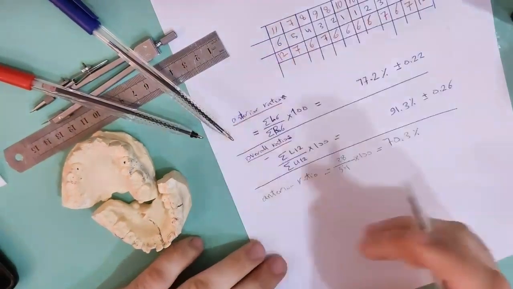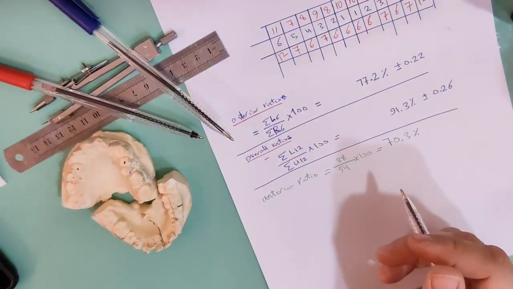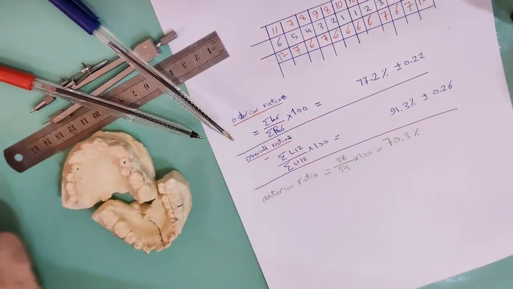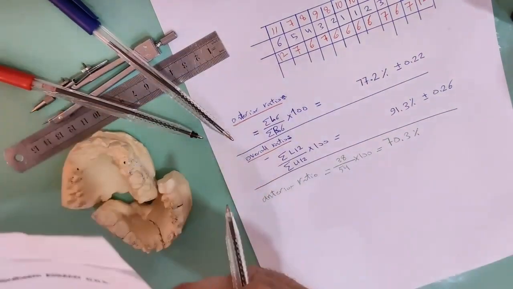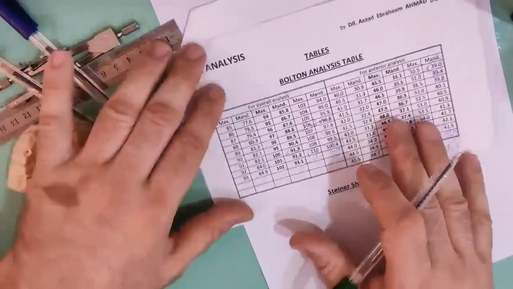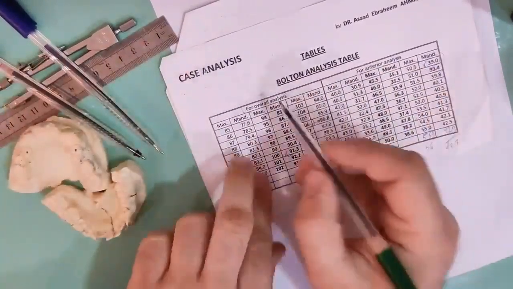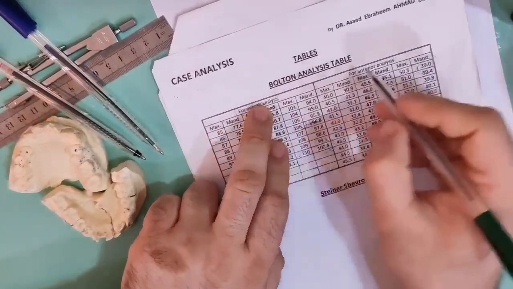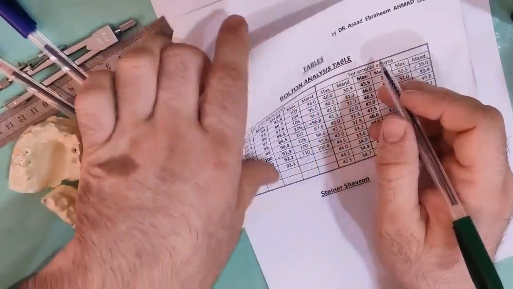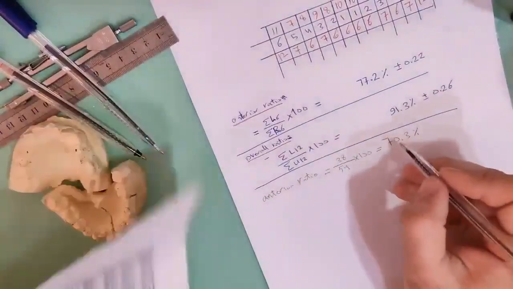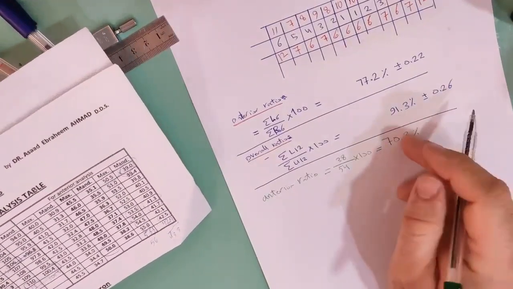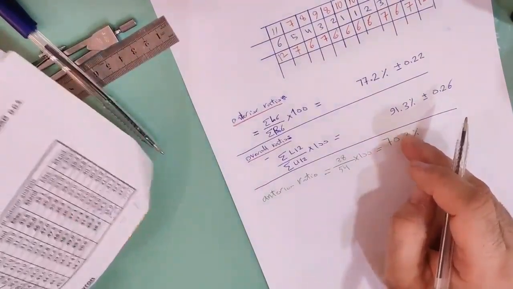How do we find the excess volume? We have here a table for the overall analysis and for the anterior analysis. We have 70.3, which is less than 77.2.